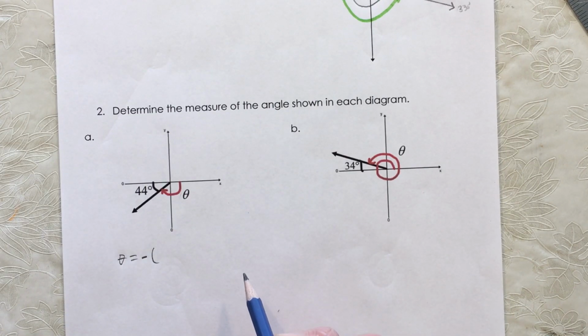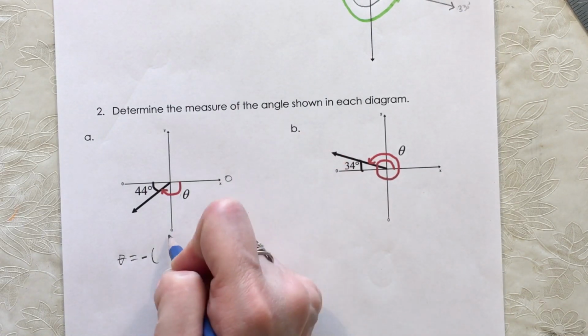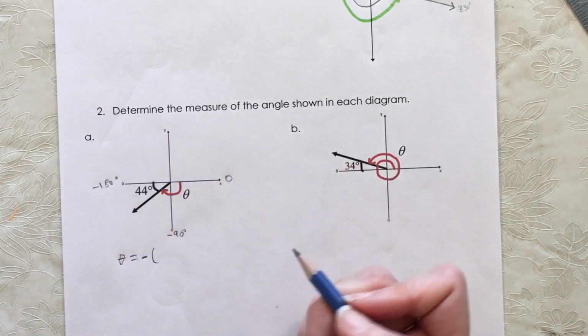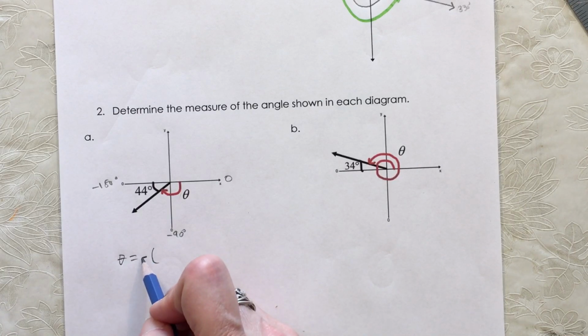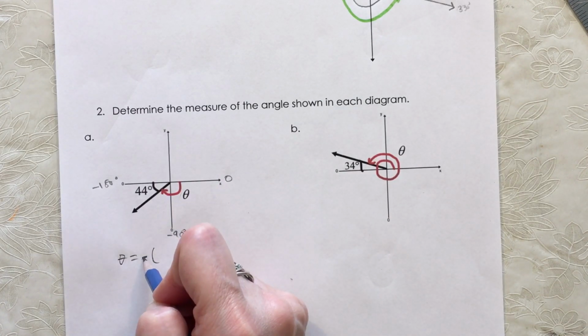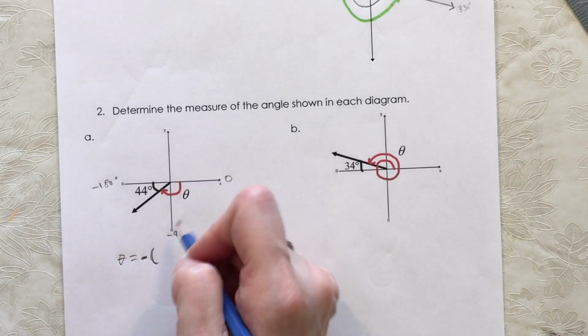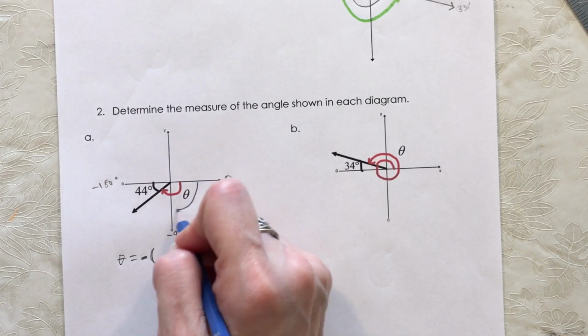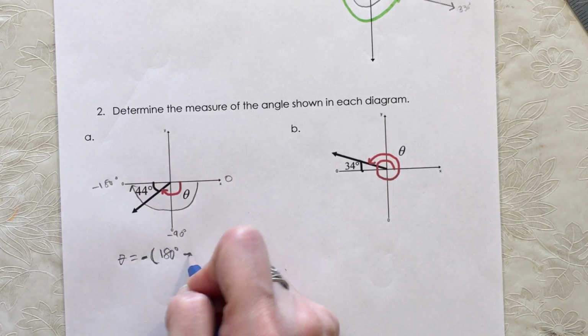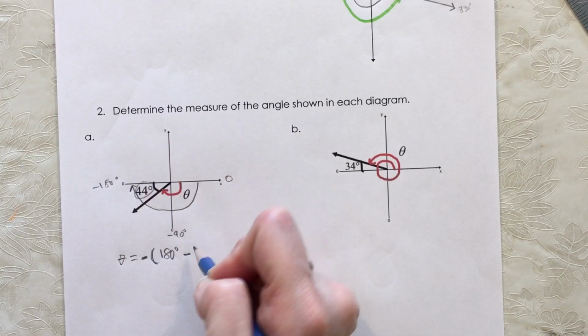And then how would I calculate this angle? Well, I know this is 0, negative 90, negative 180. But I would just leave the negative out front and say that my angle is going to be negative. And from here to here is 180, but then I'm going to subtract off this 44 in here.